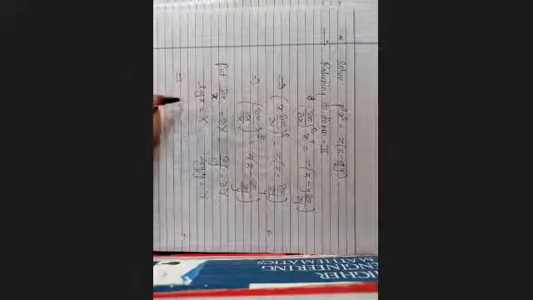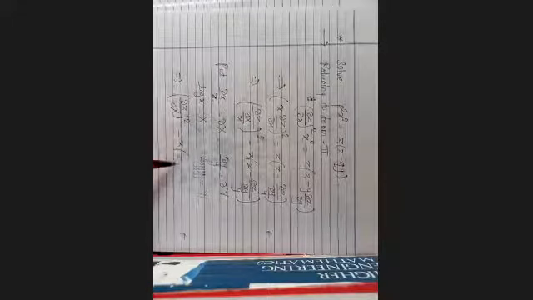Integrate: log x is capital X, log y is capital Y. Substitute in this equation. Therefore, the equation becomes dou z by dou capital X square is z into z minus dou z by dou capital Y.